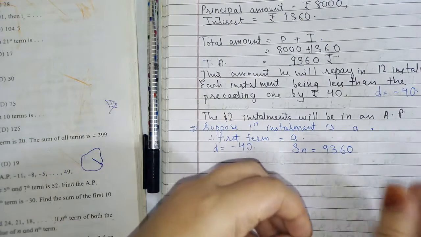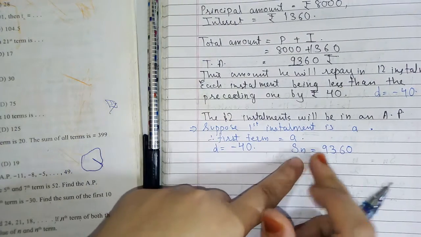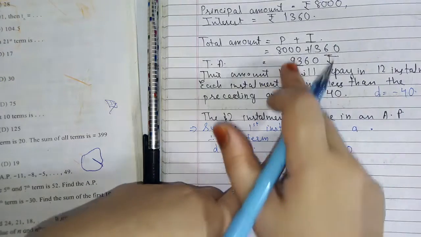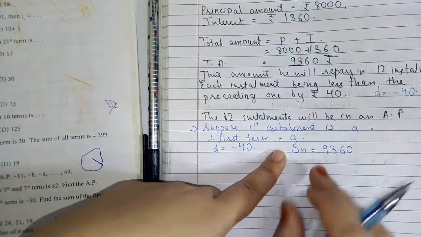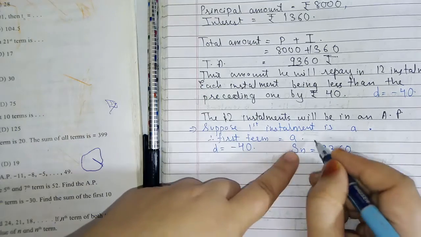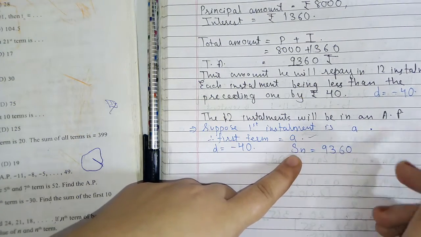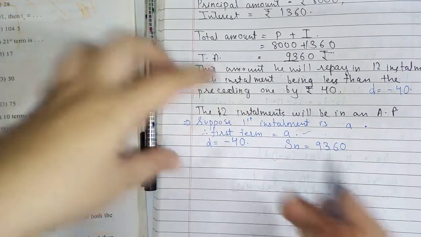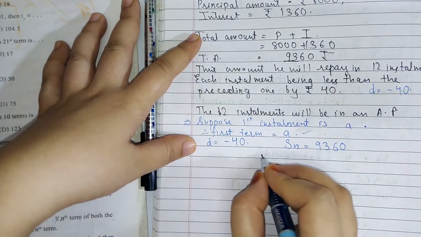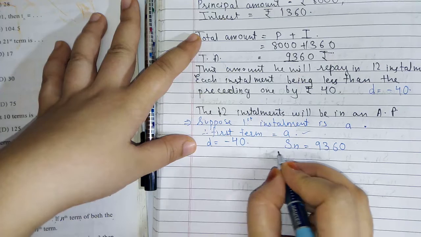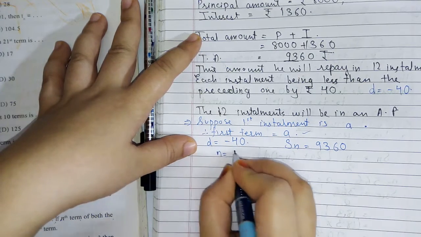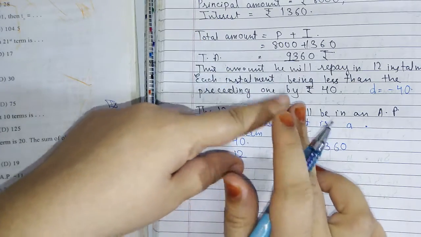Okay, so student, here we will first find A from the formula of SN because total amount is given to us. And when we get the value of A from this formula, we will use the TN formula to find the last term. Okay, so let's write this. And what will be the value of N? It will be 12, because the total number of installments is 12.